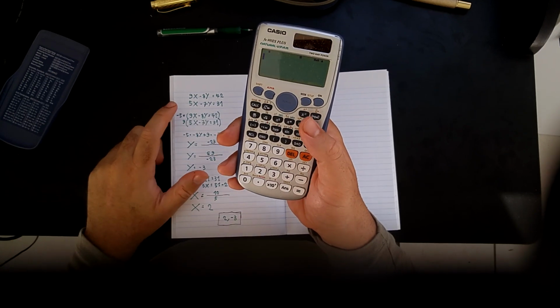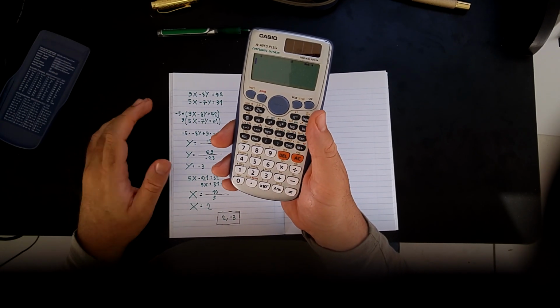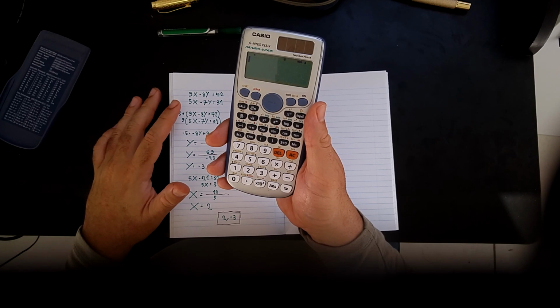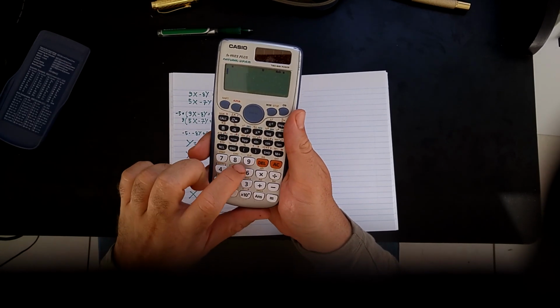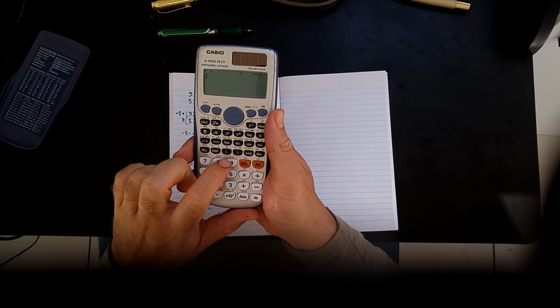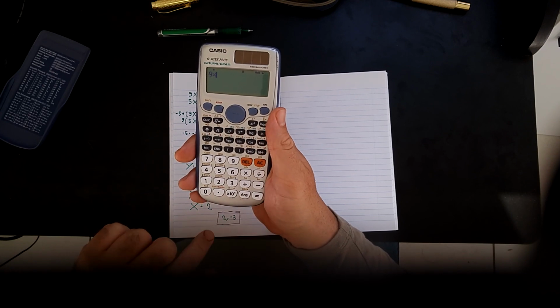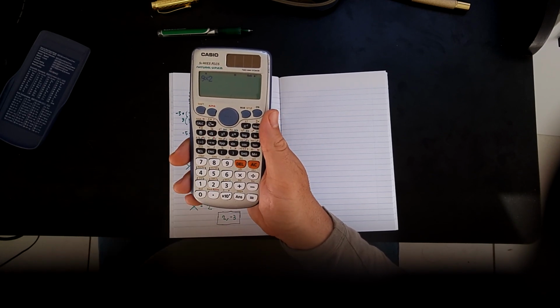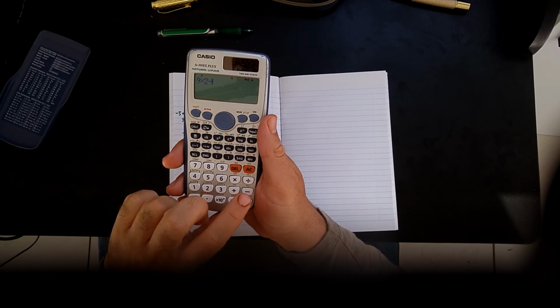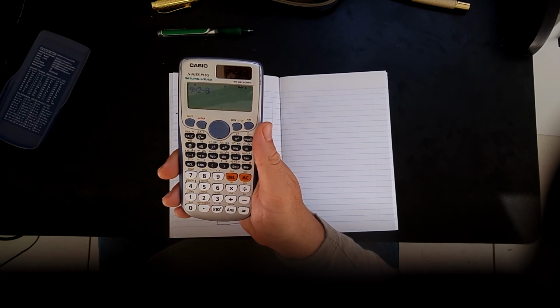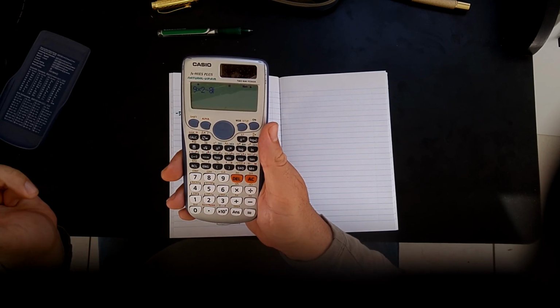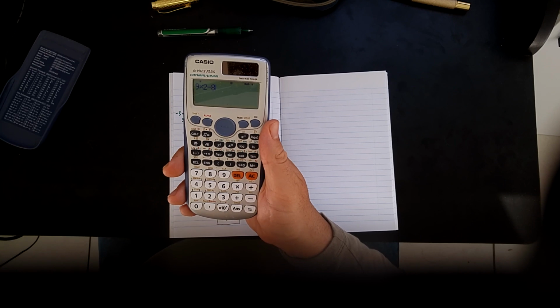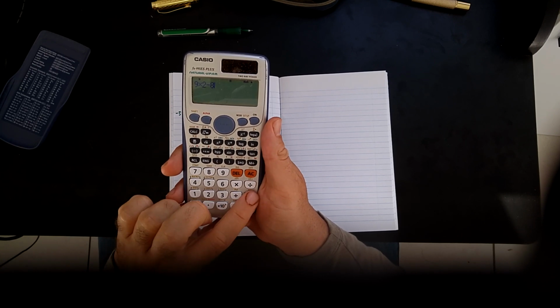But now let's test ourselves to see if we made a mistake. So we're going to multiply 9x with 2, minus 8y, and multiply it with negative 3.